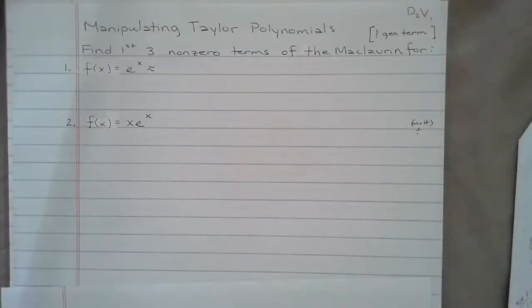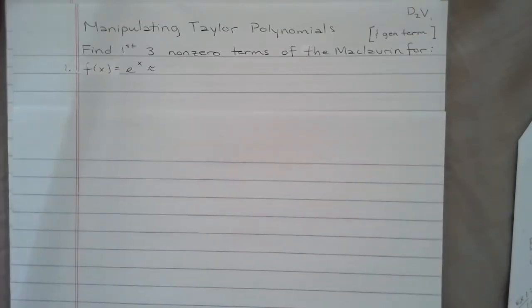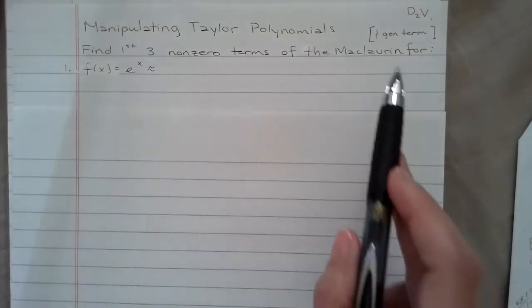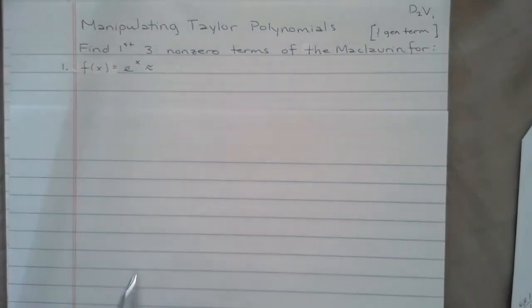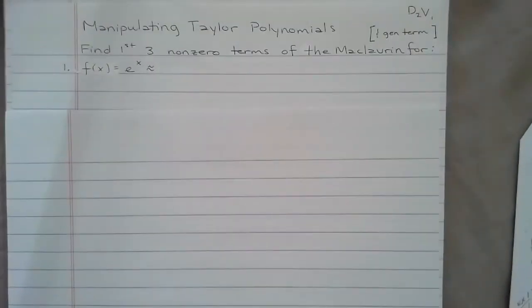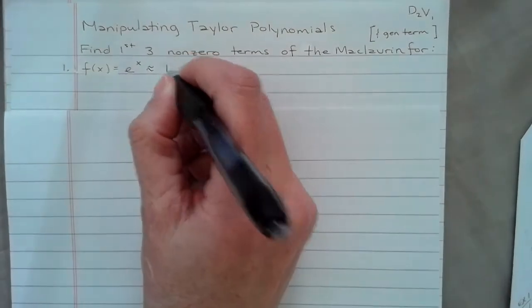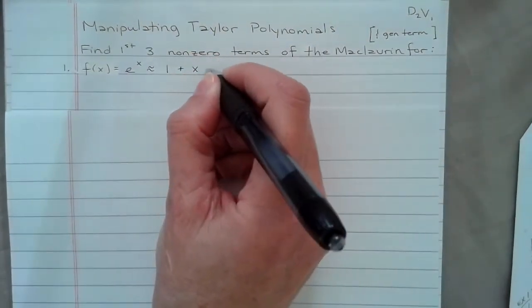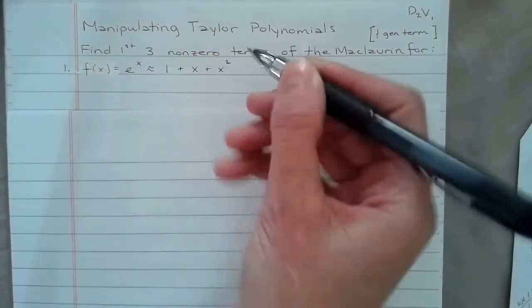All right, folks, let's take a look at how we can manipulate some of these Taylor polynomials. First thing, let's find the first three non-zero terms of the Maclaurin and the general term for e to the x. Now this is one, like sine, you should have memorized. So if you don't have it memorized, you should pause me and build it. That's the only way you're going to learn to memorize this.